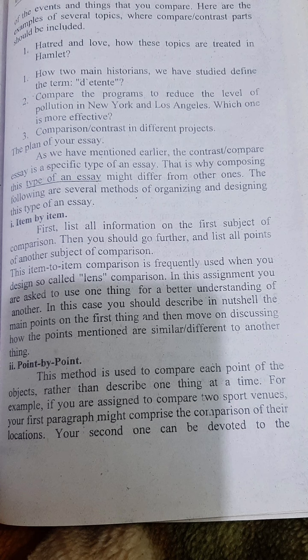फॉर एग्ज़ाम्पल, अगर आप किसी स्पोर्ट्स वेन्यू के बारे में लिख रहे हैं तो फर्स्ट ऑफ योर पैराग्राफ्स कैन बी अबाउट द लोकेशन, comparing and contrasting about the locations of those two sport venues about which you are writing. Your second one can be devoted to the description of the designs of the venues.